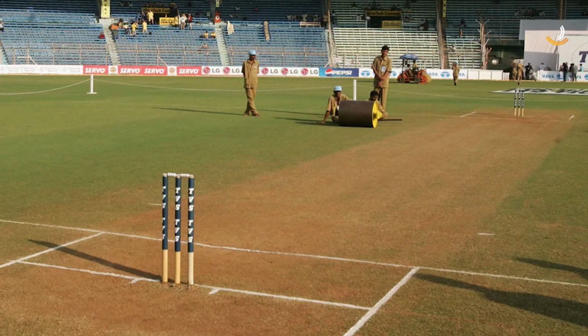The third kind is a dead flat pitch. These pitches are extremely low in moisture and are rolled flatter than a paratha. And then there are the slow and dusty pitches we have here in India. These pitches don't have much grass and are partly rolled. Moreover, these pitches are usually made of red soil and silt, like the one in Wankhede.